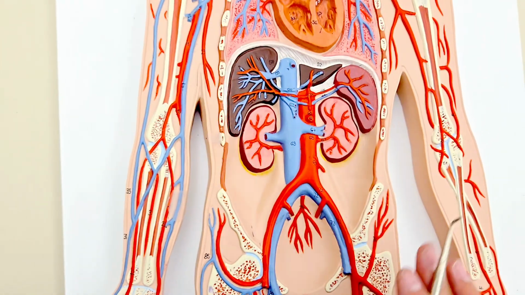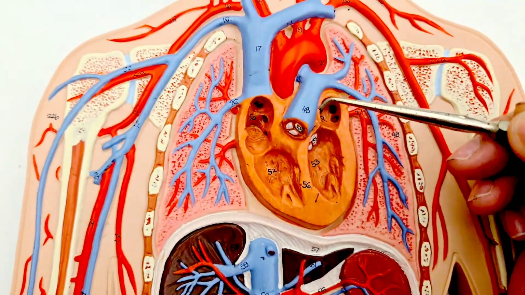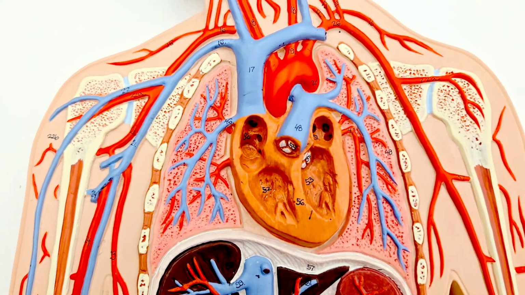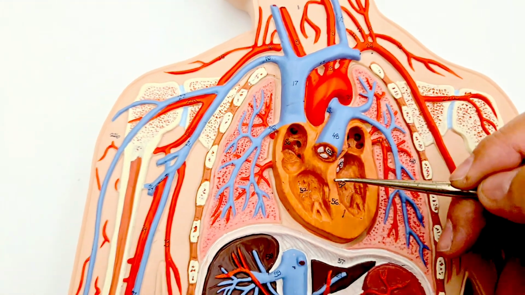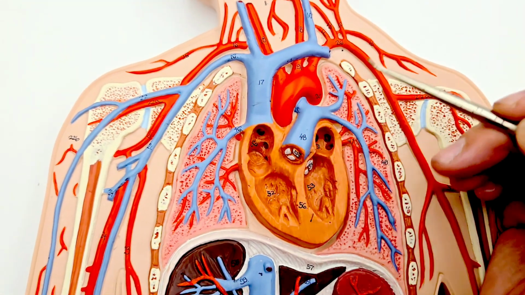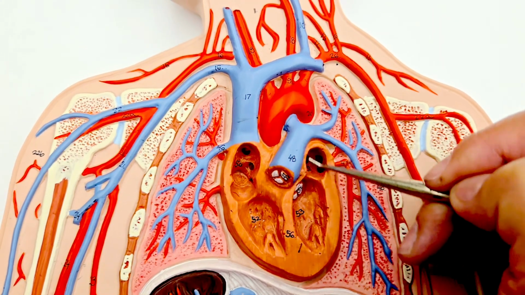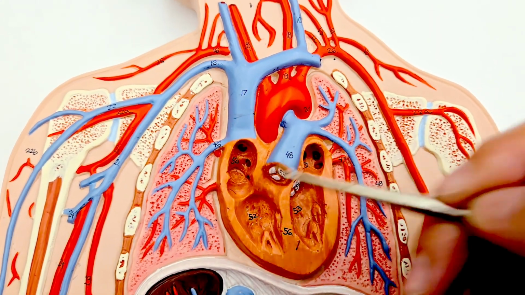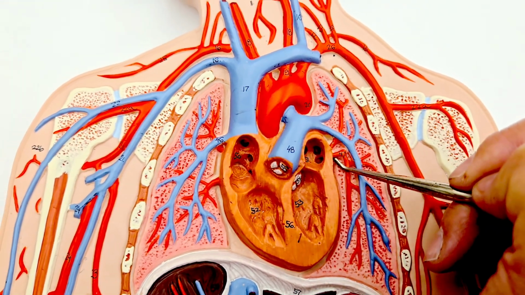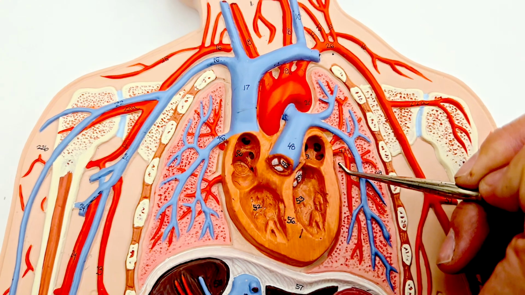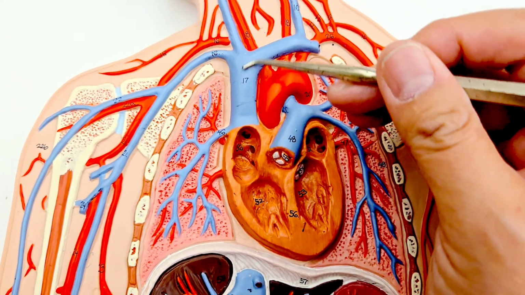And then you have the pulmonary trunk going back to the heart. So here is the pulmonary trunk coming out of the right ventricle. And then pulmonary veins are the red ones coming back into the heart through the left atrium. So these red ones right here are the pulmonary veins, oxygenated being red, coming back from the lungs. Then you have superior vena cava right there, superior vena cava.